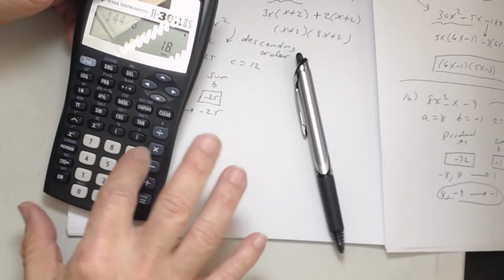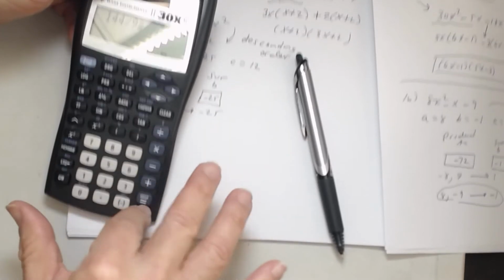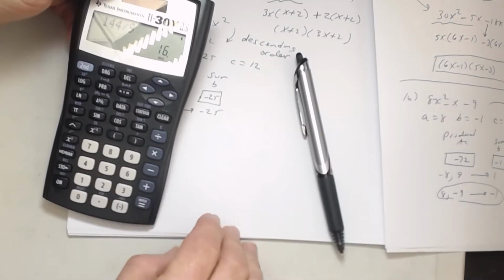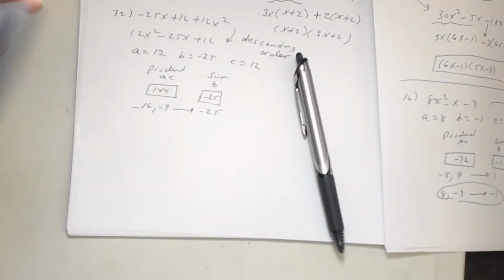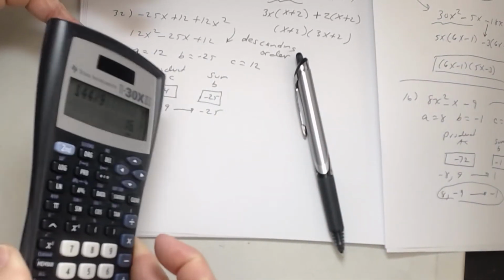The next one's 9. 144 divided by 9 is 16. 16 plus 9 is 25. So that's the one that's going to work. All right, so just use your calculator. You need your calculator with this.